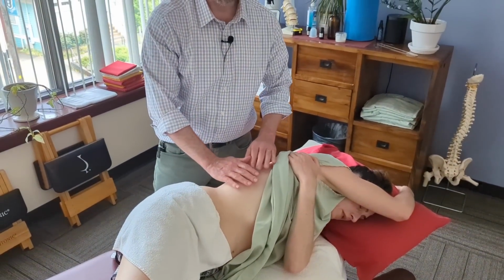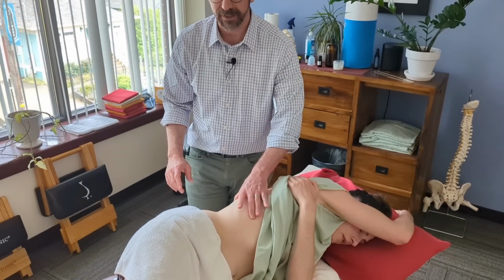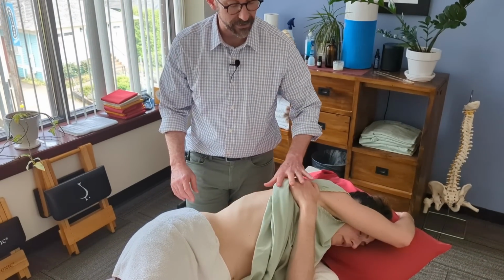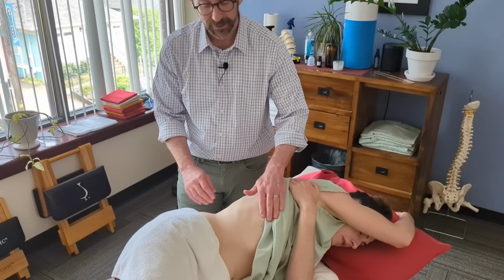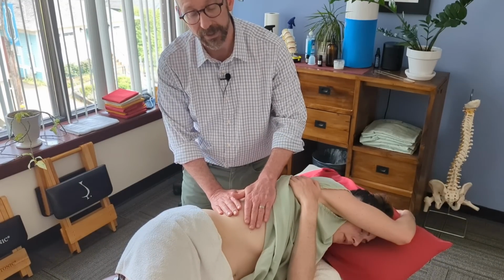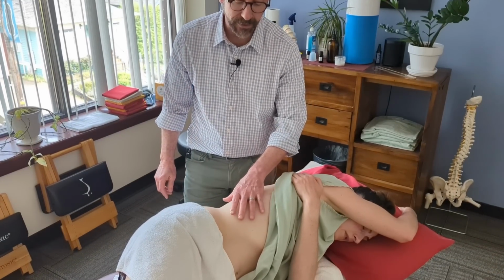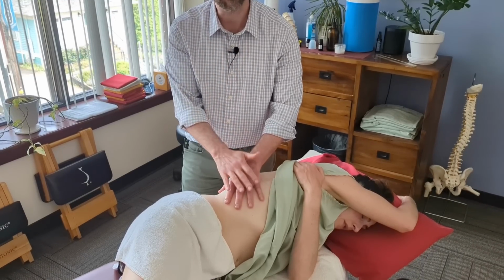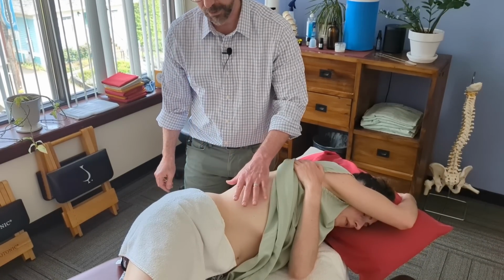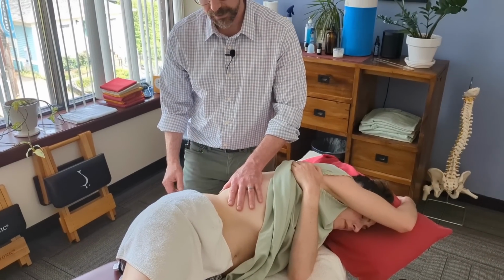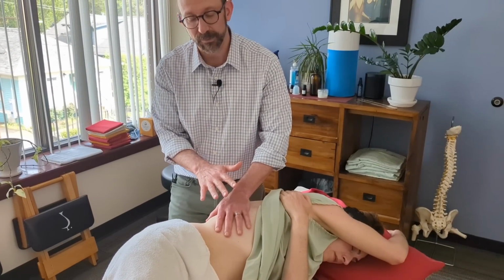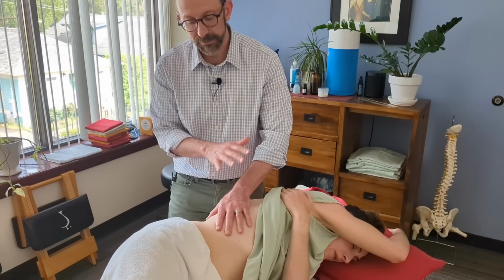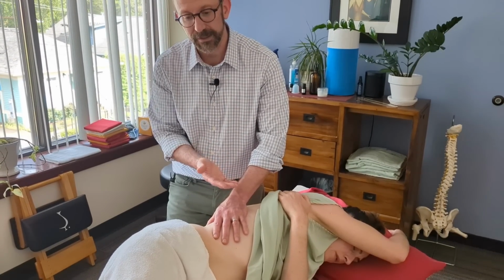So we have our patient side lying now, which gives us really nice access from the iliac crest all the way up to the scapula. And I'm really interested in this section right here. So I want you to take some deep breaths, really nice. And I want to instruct my patient to breathe into my hand. We're going to do this a few times. I'm providing just a little bit of downward pressure on the ribs. Gives her something to push against.